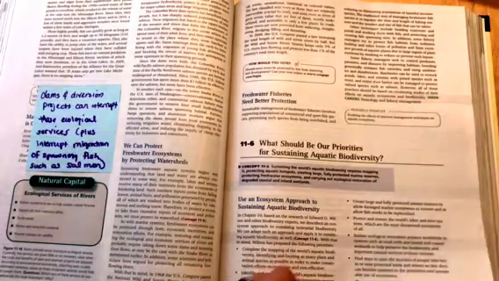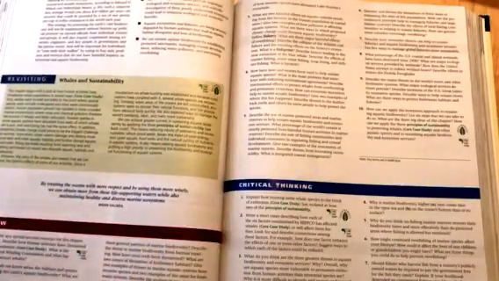And then 11.6, what should be our priorities for sustaining aquatic biodiversity? That kind of summarizes it, and that's Chapter 11.